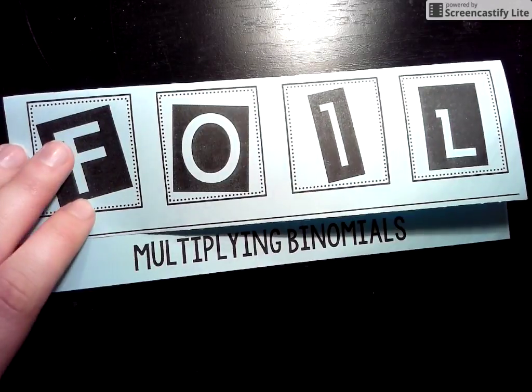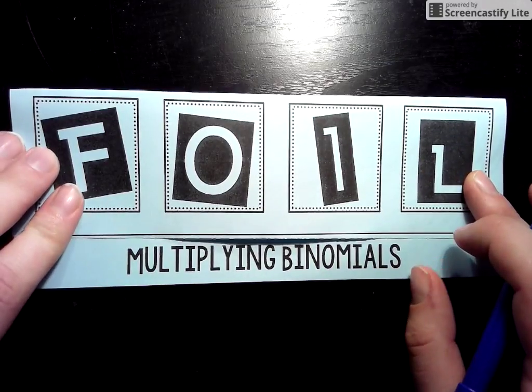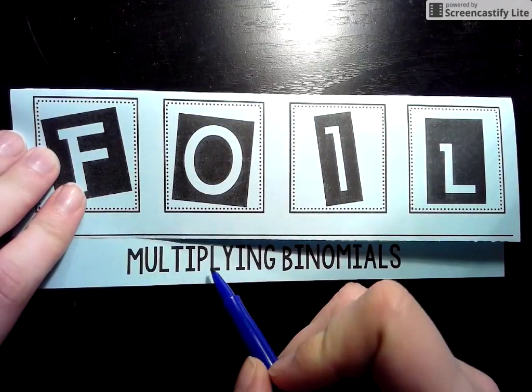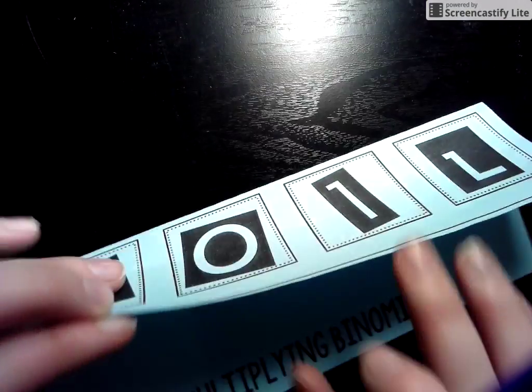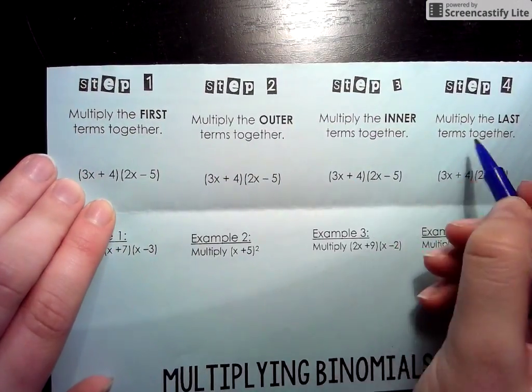So we're going to use the FOIL method when multiplying binomials. Binomials are a polynomial with two terms that are added or subtracted together. Now this time we're going to multiply two of them. So for example, with FOIL, it's first, outer, inner, last.